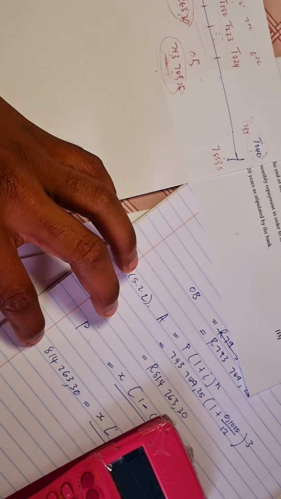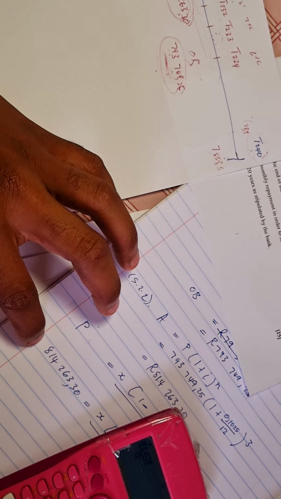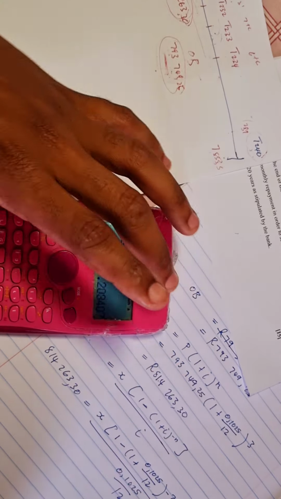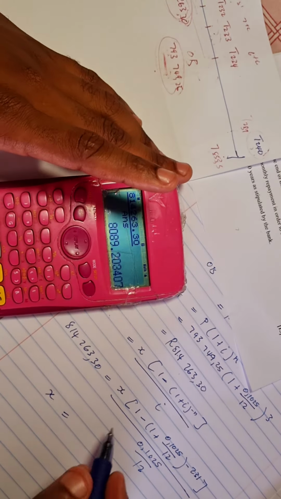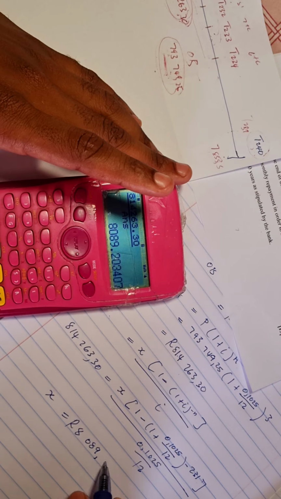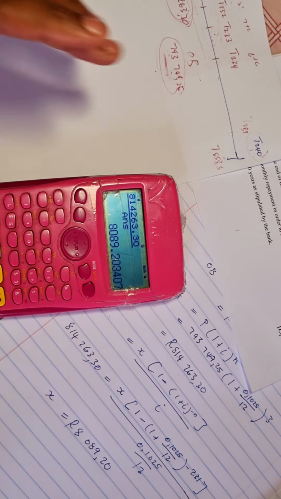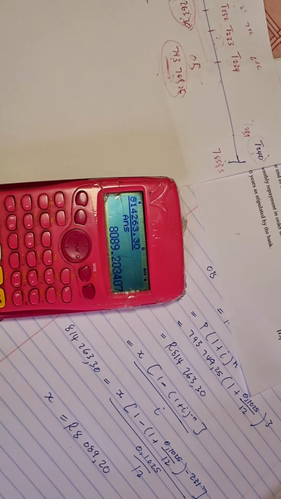And therefore we're going to say 814,263.30 divided by this answer, and therefore now our X will be how much? Our X will now be 8,089.20. That will be the increase in the monthly payment that Anita is supposed to make.